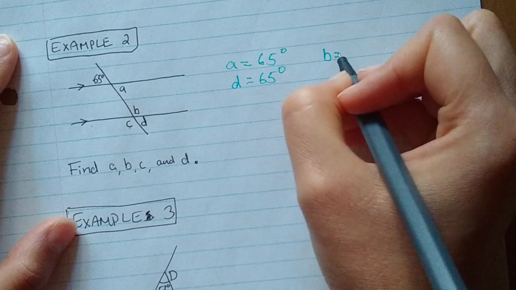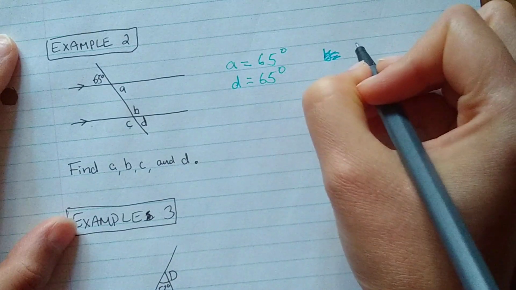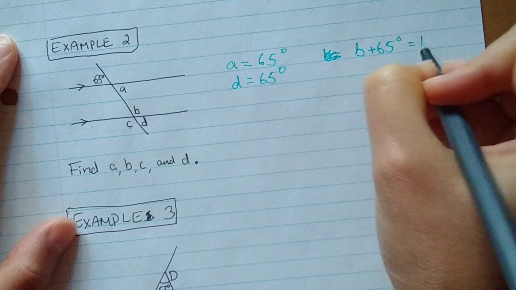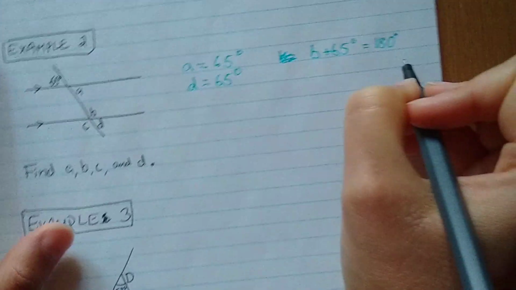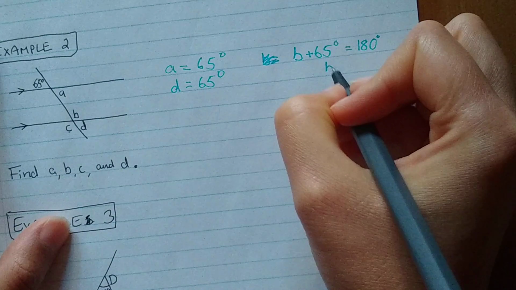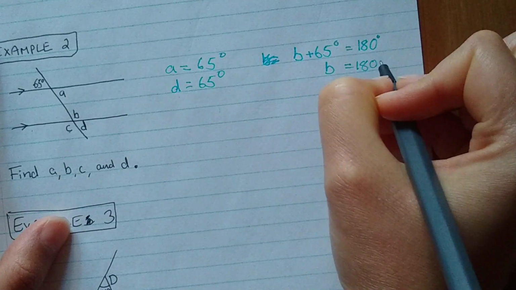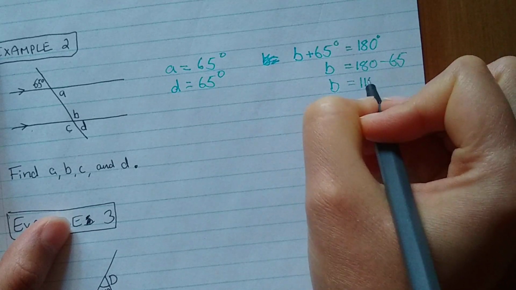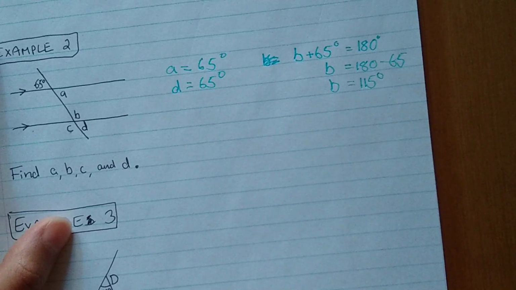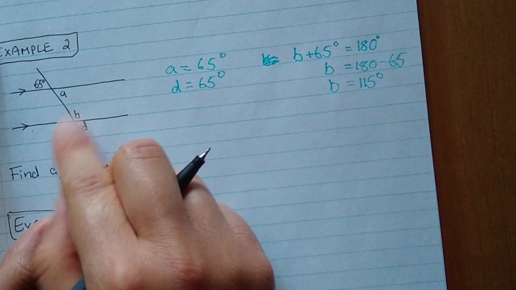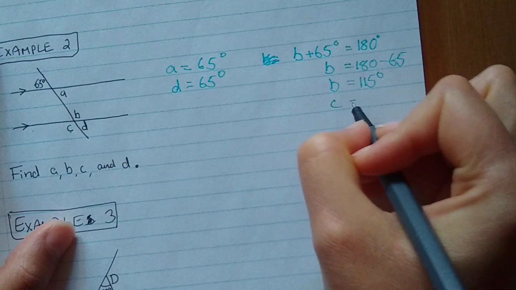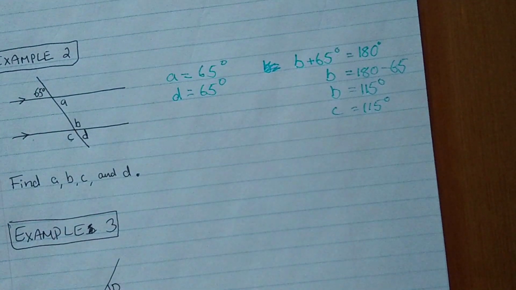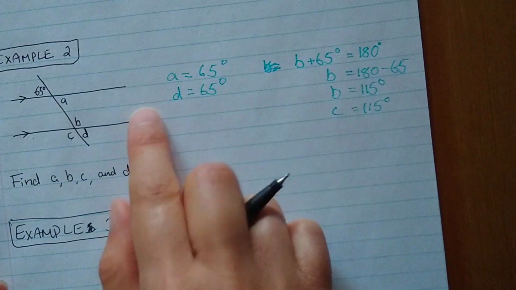So we can do B plus 65 has to equal 180. So we take the 65 to the other side, and you'll get B equals 115. And because C is also one of those bigger angles, it will also equal 115. Okay, so A, B, C, and D.